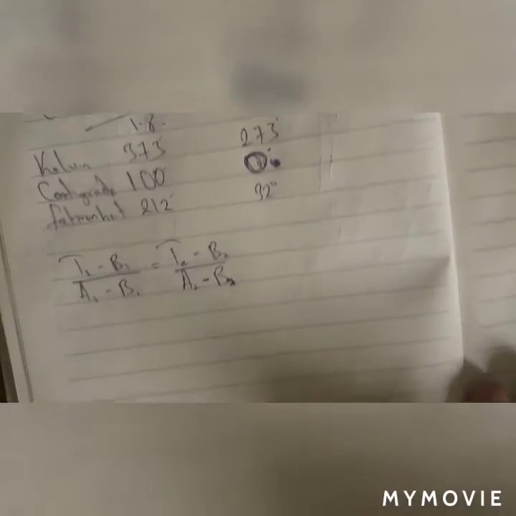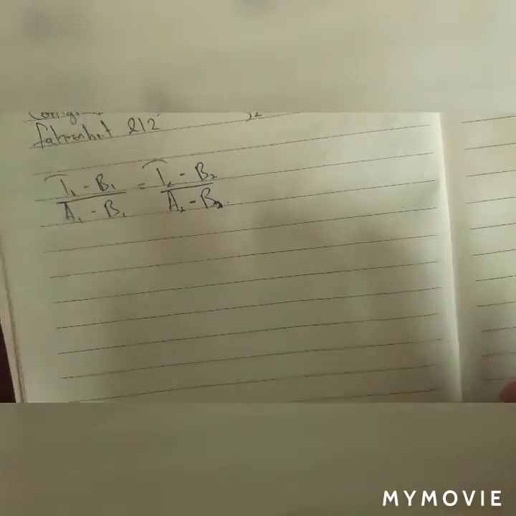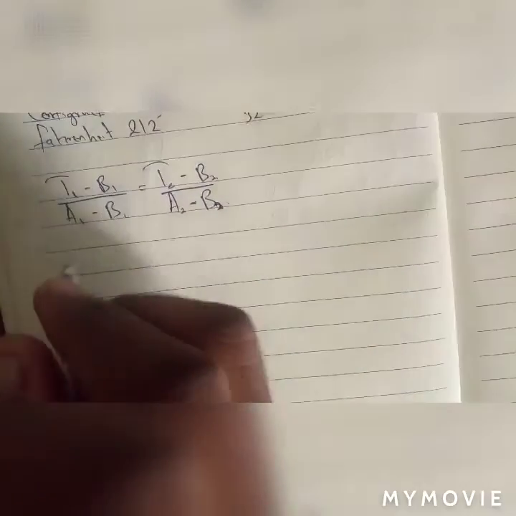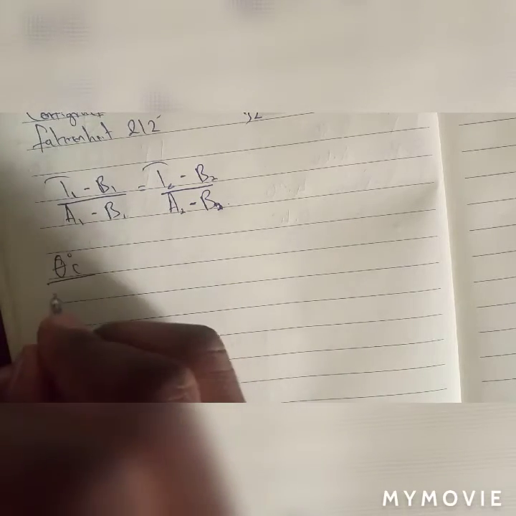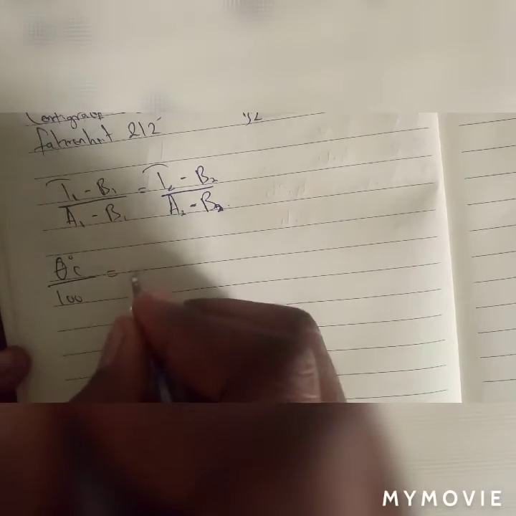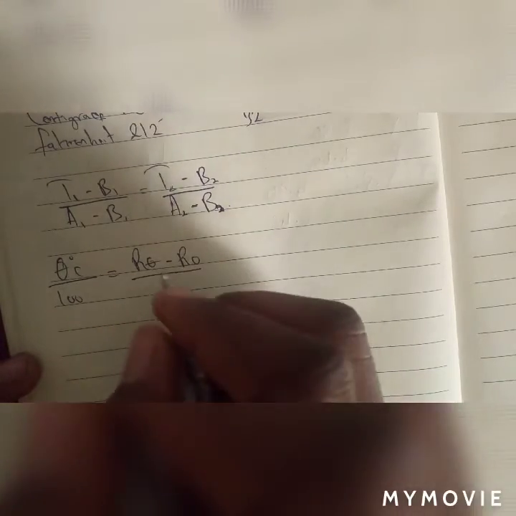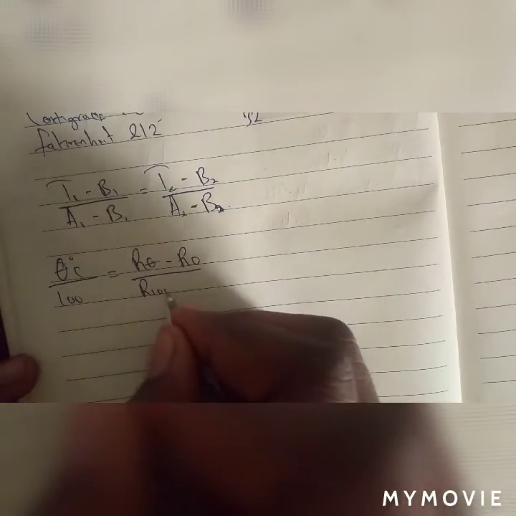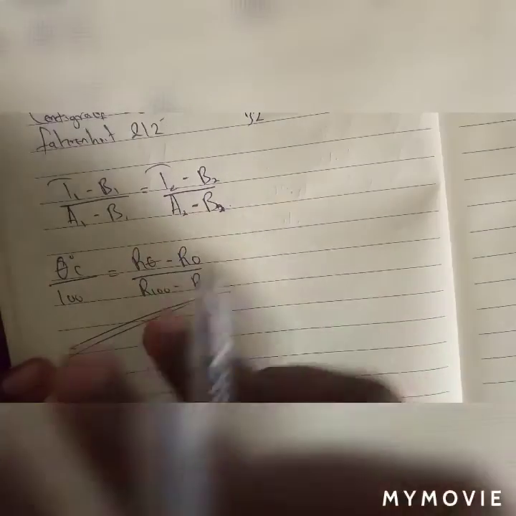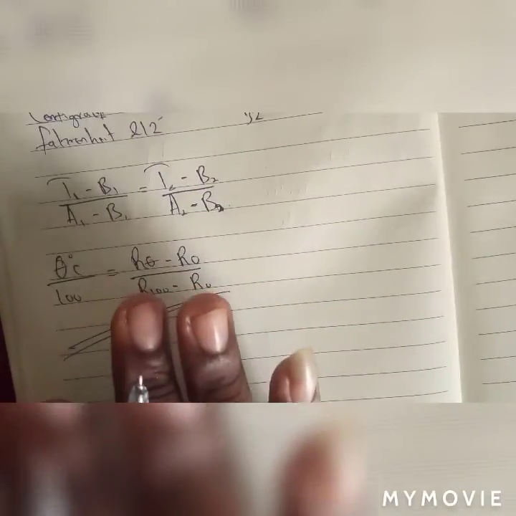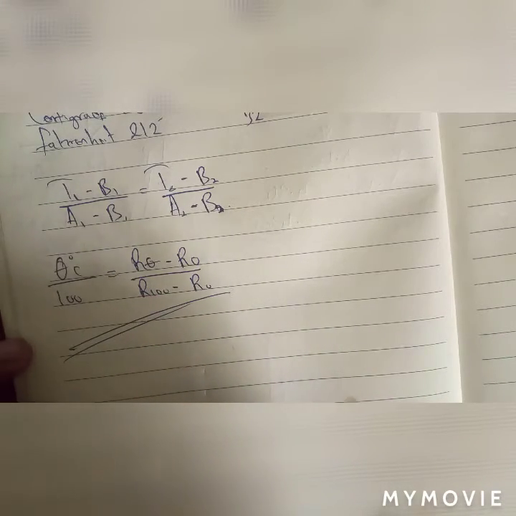But now we have a newer formula. The formula is theta degree over 100, which is equal to (R theta minus R0) over (R100 minus R0). So we can use these two formulas to solve the same thing and get the same answer. It's very simple.